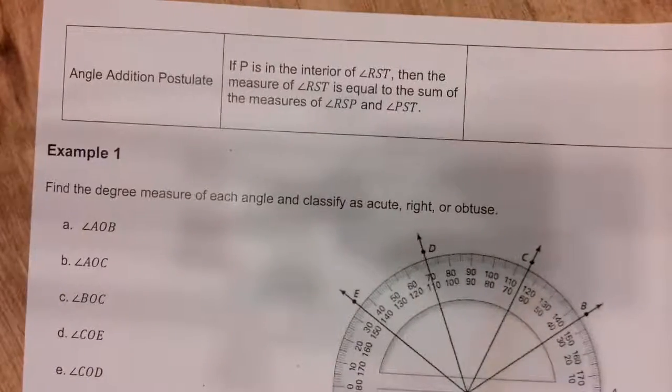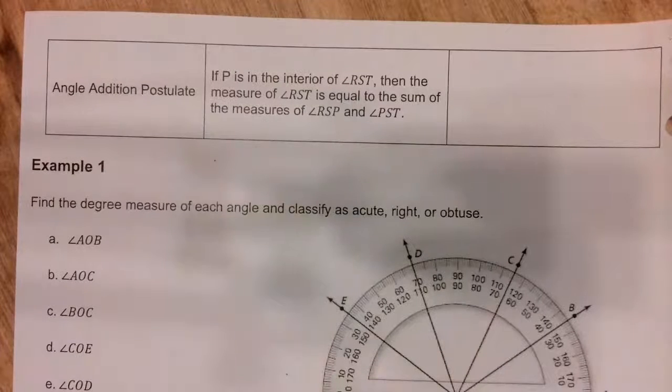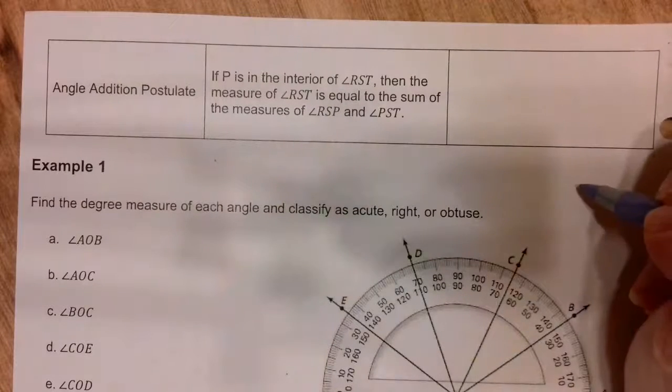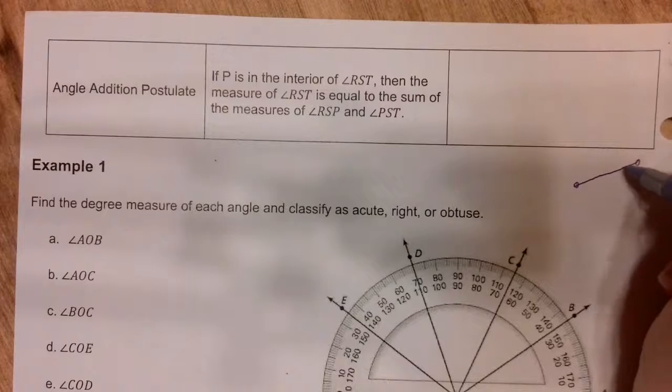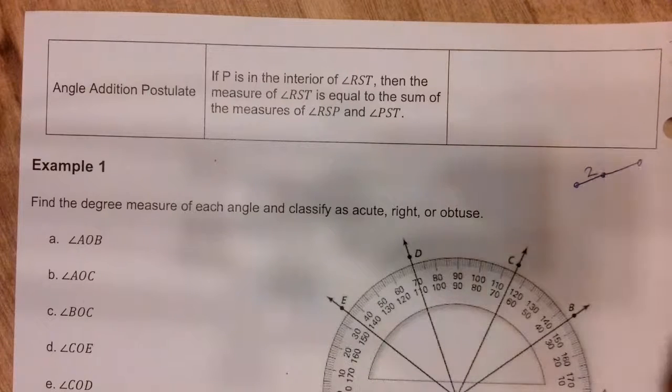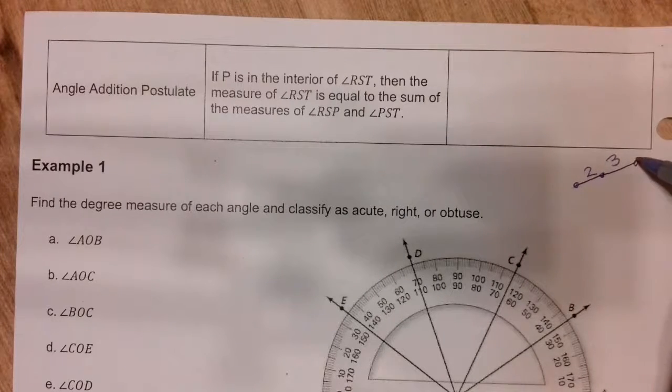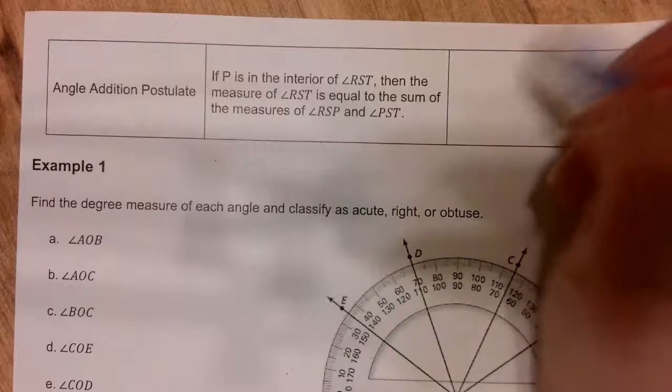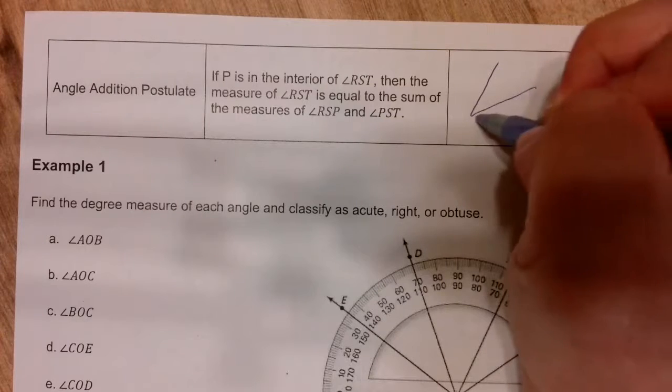Last vocab, or last thing you need to know at the beginning, is the angle addition postulate. Now remember, the segment addition postulate, I talked about this, was if this segment is 2 and this segment is 3, the whole segment is 5. The angle addition postulate is the same idea.